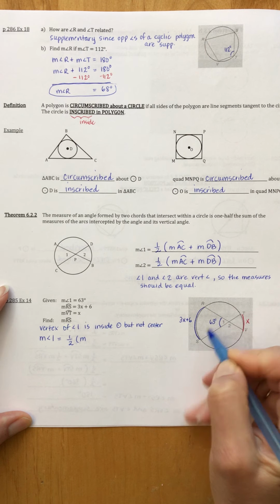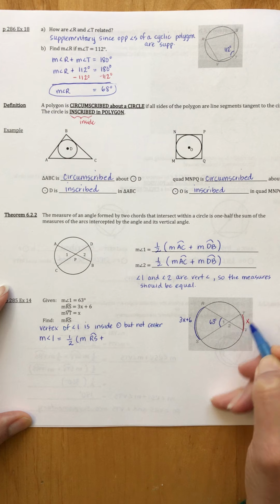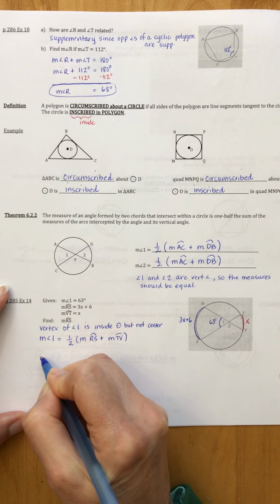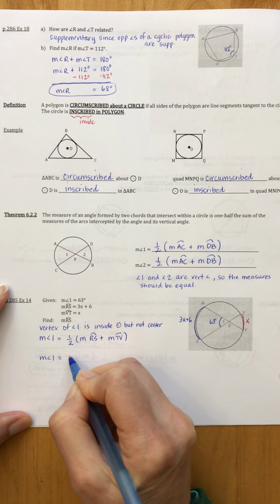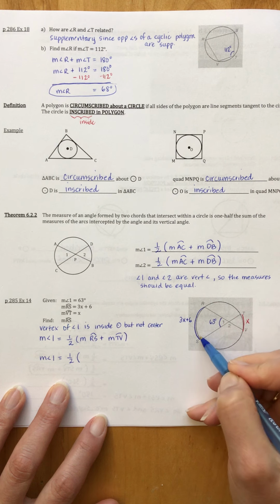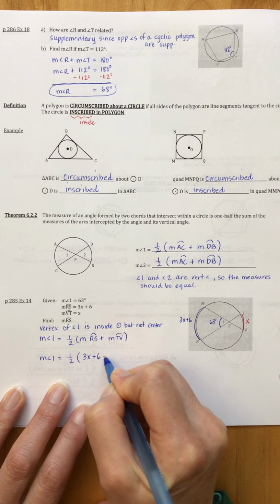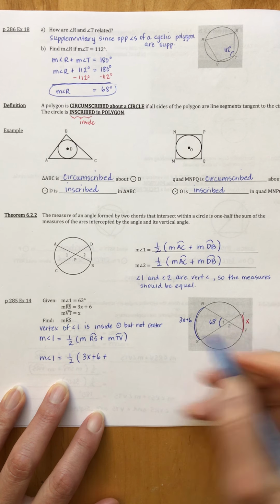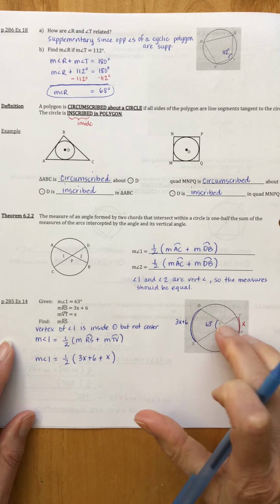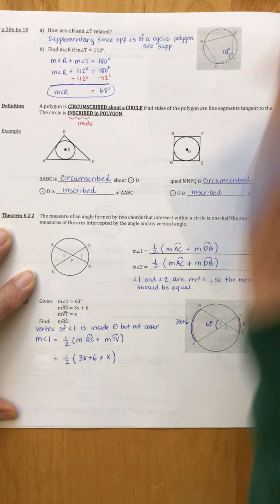So that would be RS and TV. What do we get there? We get 1/2. What's the measure of arc RS? Well, it's 3x plus 6. What's the measure of arc TV? It's x. One other thing I forgot to put in. We also know the measure of angle 1. So let's put that in as 63 degrees.